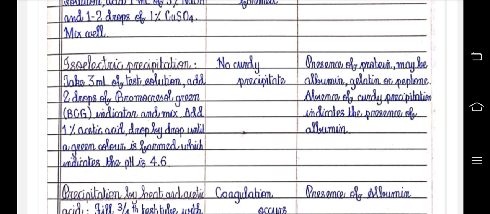Isoelectric pH 4.6: bromocresol green, then 1% acetic acid. No curdy precipitate. Presence of protein, maybe albumin, gelatin or peptone. Absence of curdy precipitate indicates the presence of albumin.